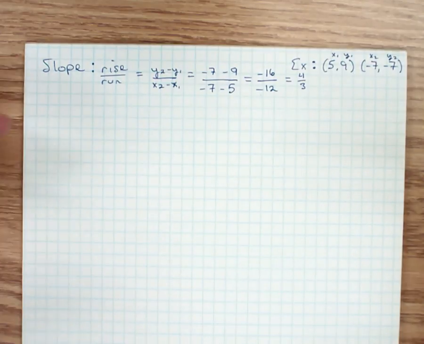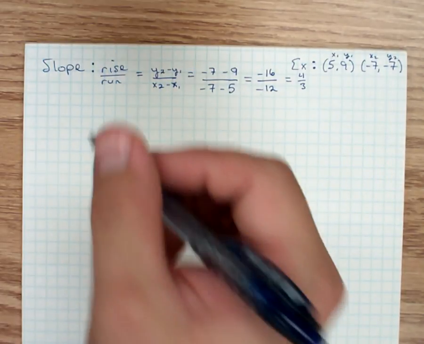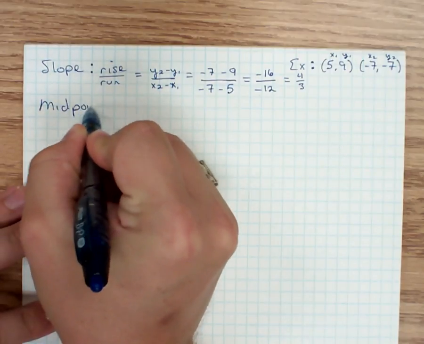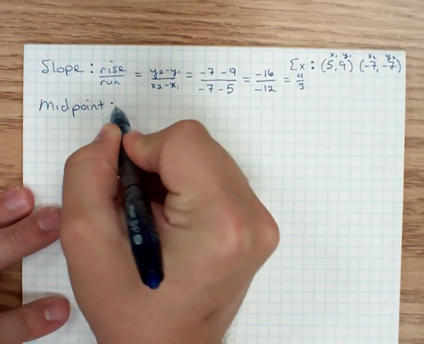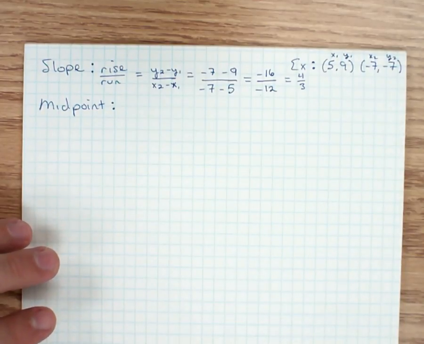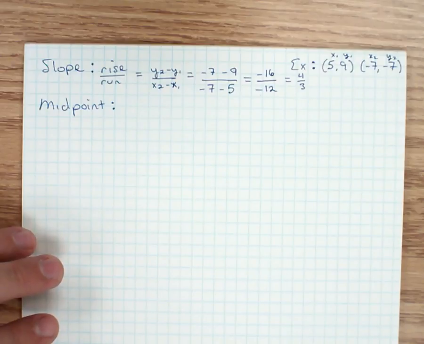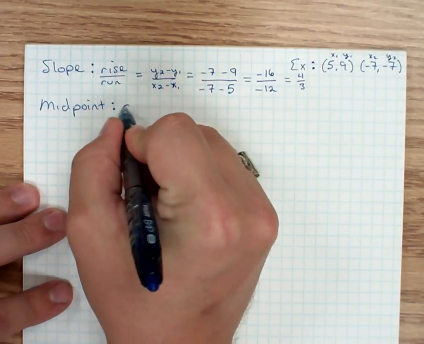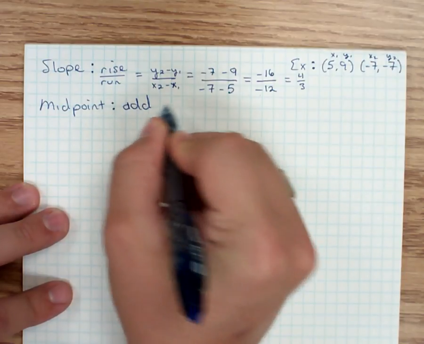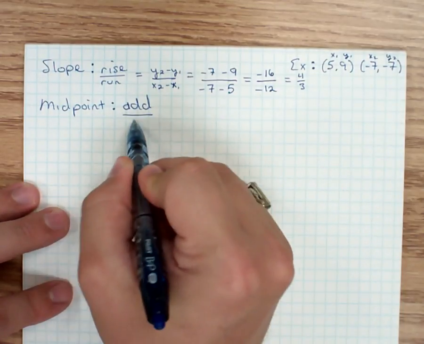All right, finding the midpoint, the middle point of these. Well, if I want to find the middle of two numbers, I can remember that we just simply add them both, or take their sum and divide by 2.